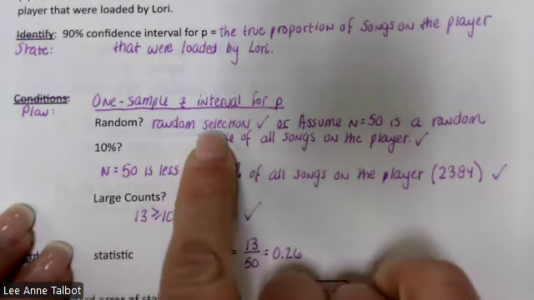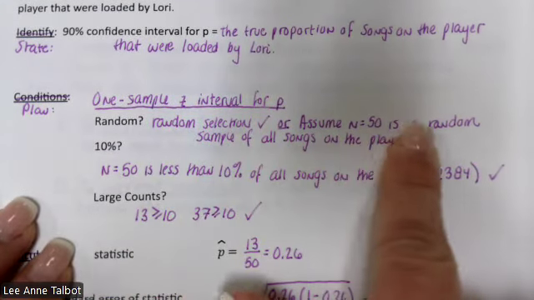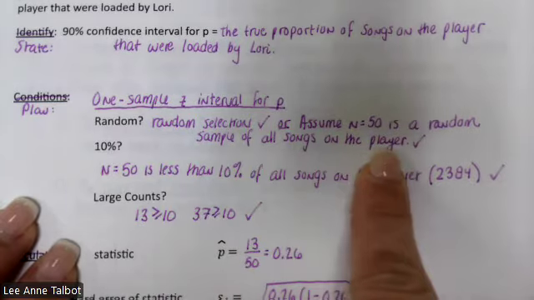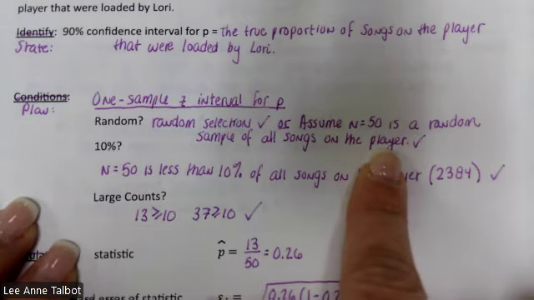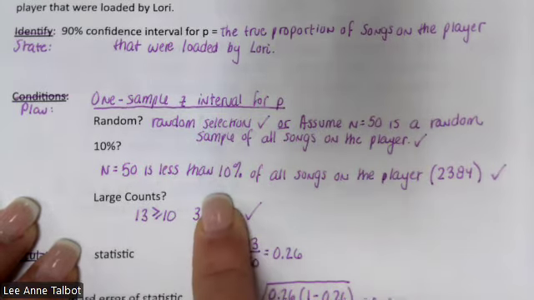Now I will accept either the fact that you said random selection or the fact that you said assume n equals 50 is a random sample of all the songs on the player. What I will not accept is the word random check mark or just a check mark. You actually have to say something from the problem.